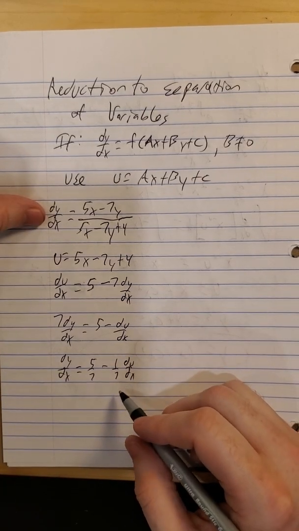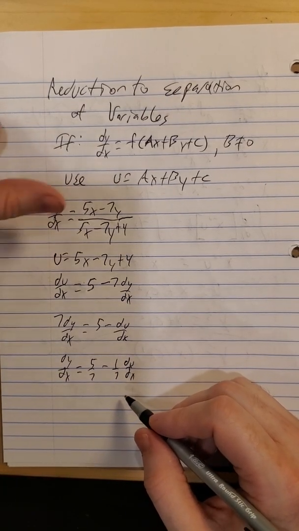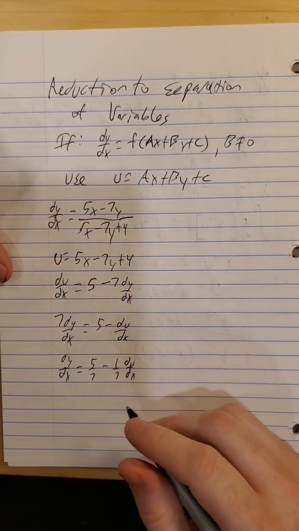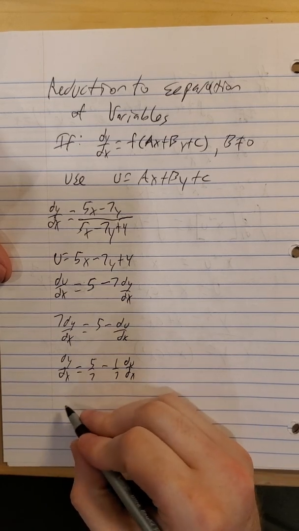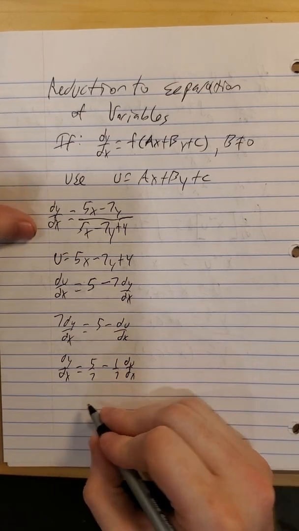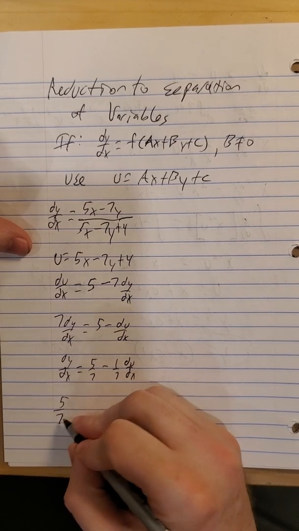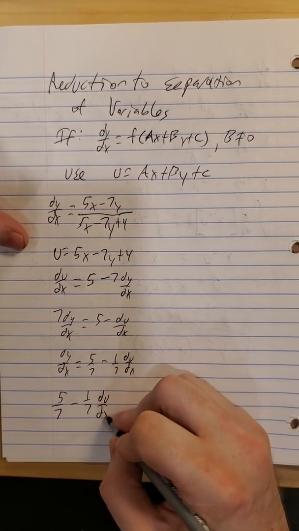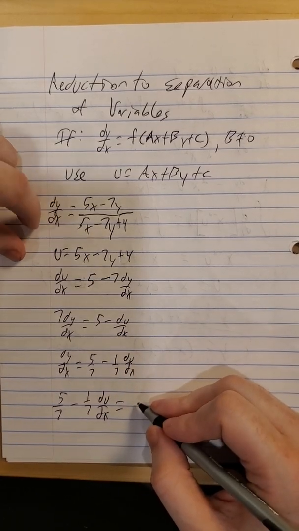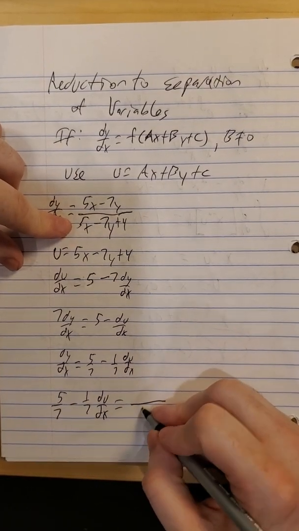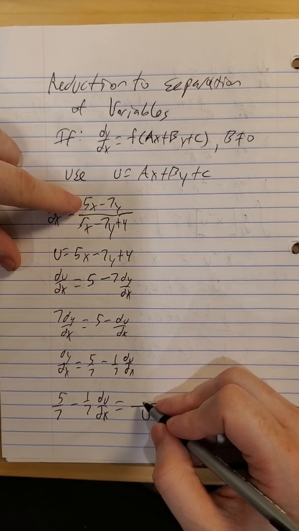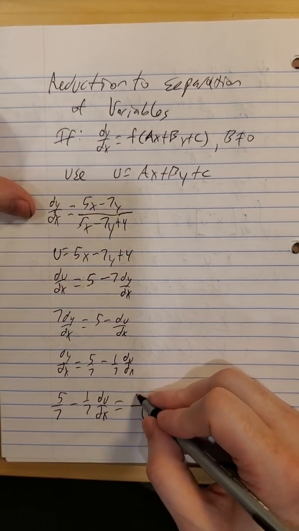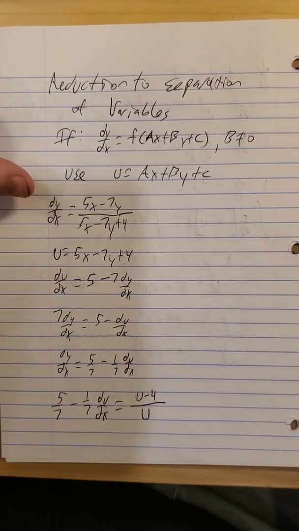So now we can rewrite the left-hand side of that equation. The right-hand side as well, we can make it look like something written in terms of u's. So dy/dx, that's now our 5/7 minus 1/7 du/dx. Right-hand side at the bottom is just our u, 5x minus 7y, and we're missing the plus 4, so we're 4 short of what u was, so u minus 4.